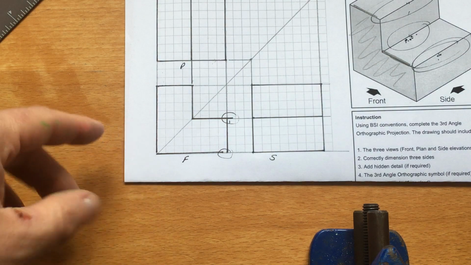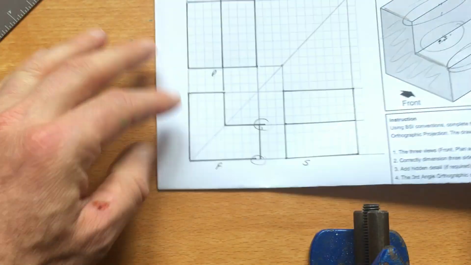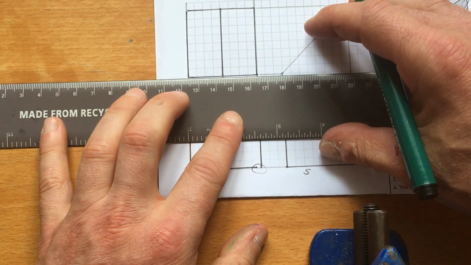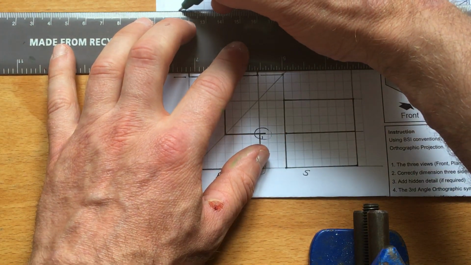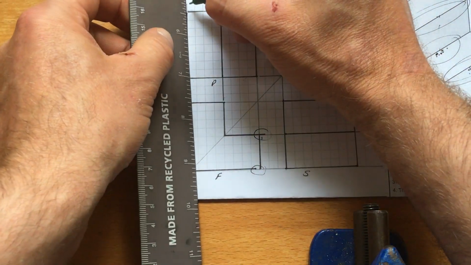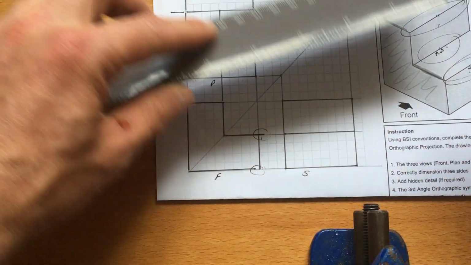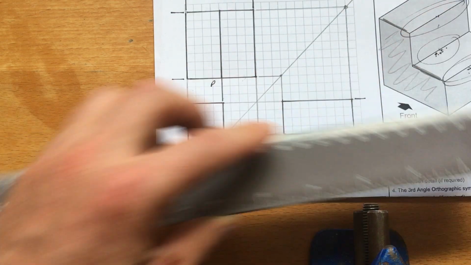All you need to do now is, these have already been done for you, so you don't have to worry about them on this question, but you do need to put on 3 dimensions. So you may choose to dimension on the side. So you want your leader lines that don't touch the object. I might dimension the width of it there, 2 leader lines, and then I might dimension another little section. I might do this bit over here. So my leader lines don't touch the object.